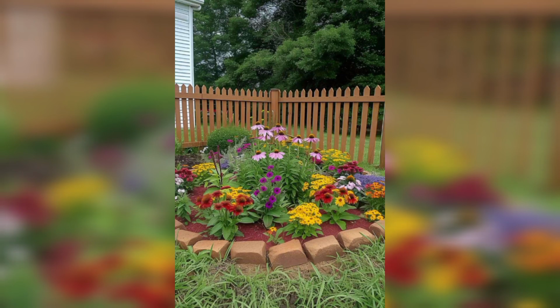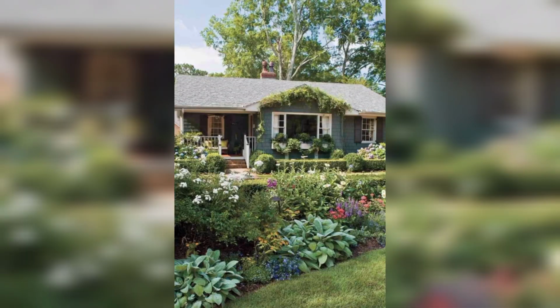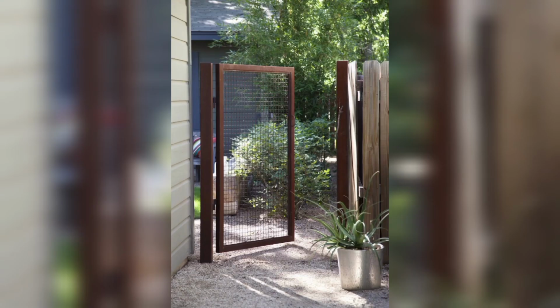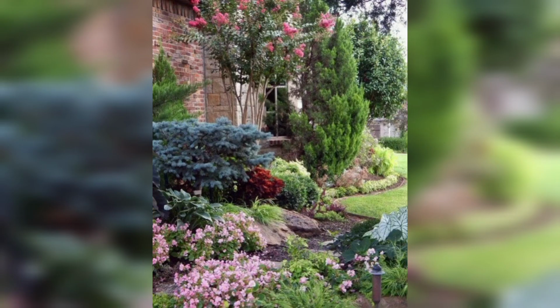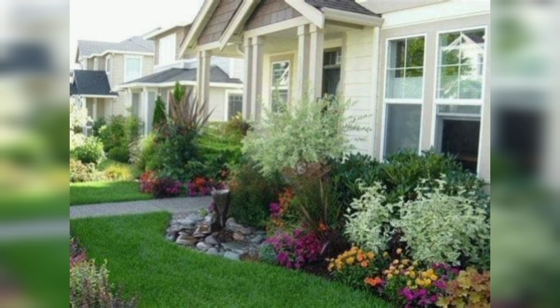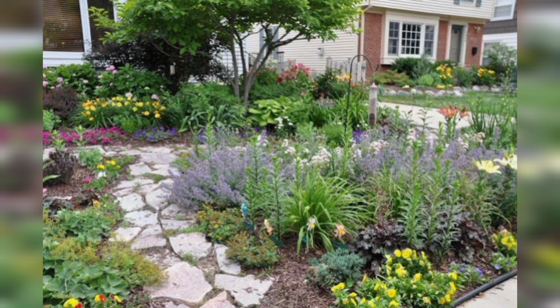Choose a mix of plants that bloom at different times throughout the year for rich color and visual appeal. Include seasonal accents such as different pots to help enhance the beauty of your corner lot.